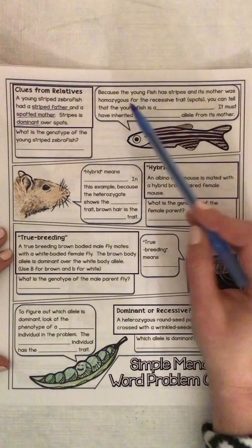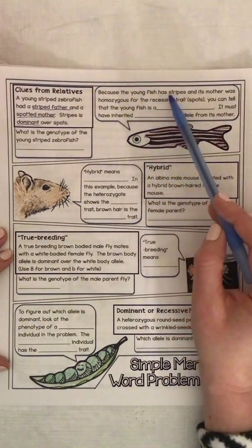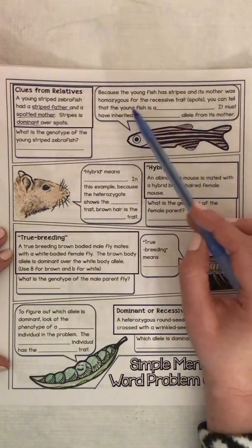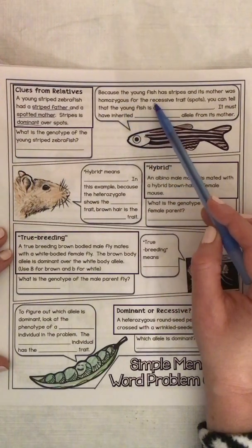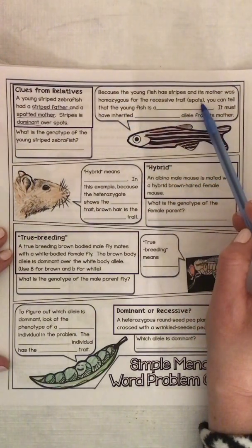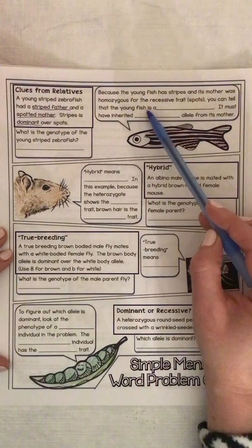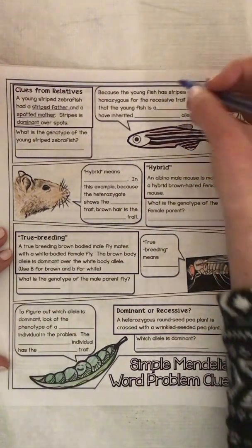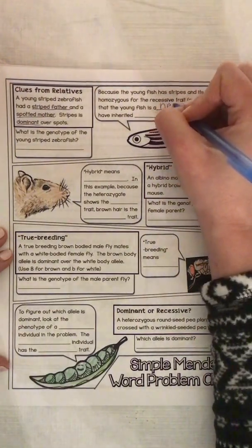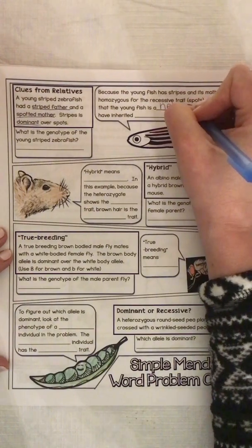Because the young fish has stripes and its mother was homozygous for the recessive trait spots, you can tell that the young fish is heterozygous.